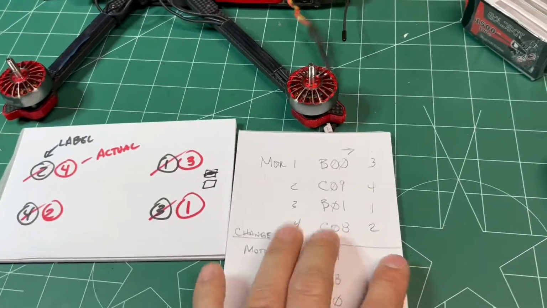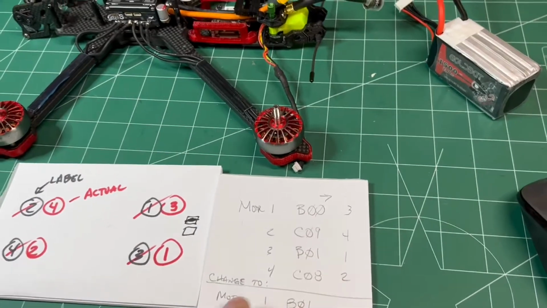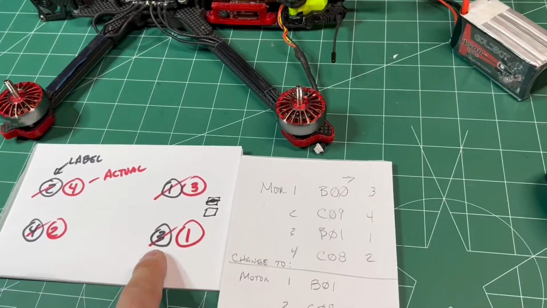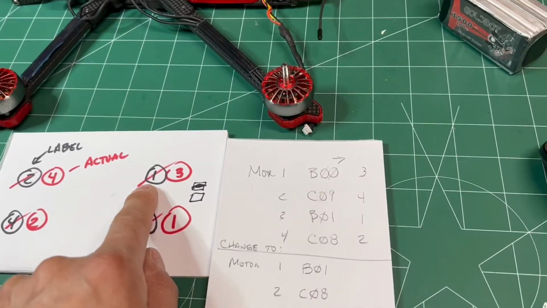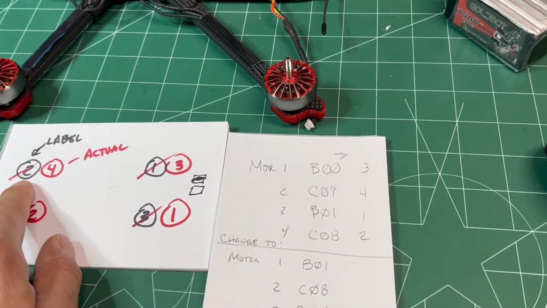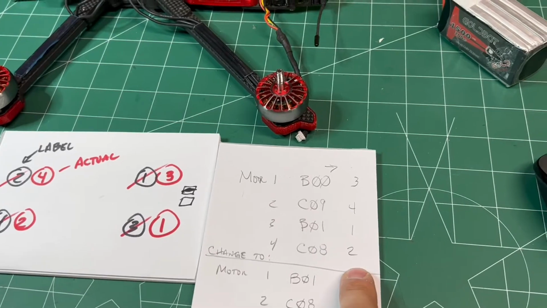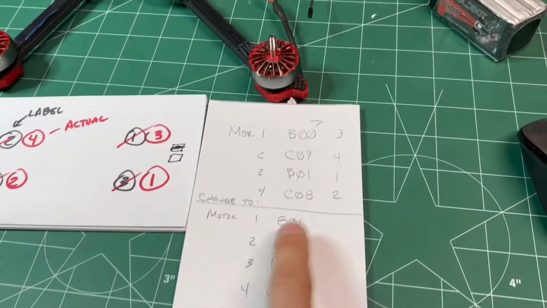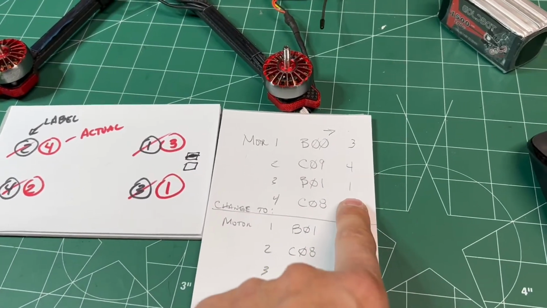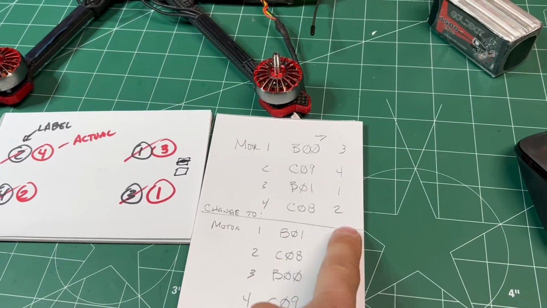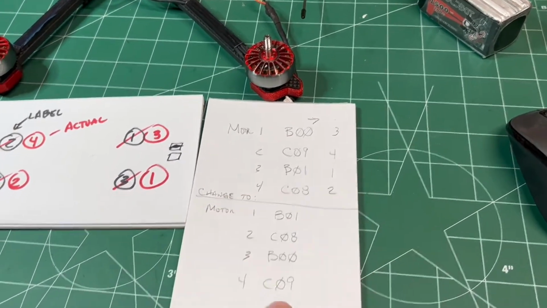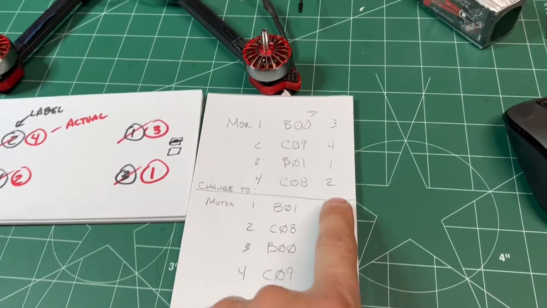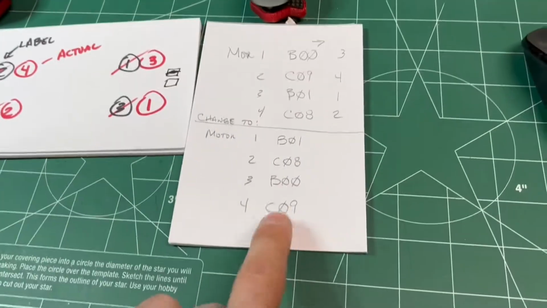So, again, if you follow along on this side, I'm going to read it out again. Motor 1 becomes motor 3, motor 2 becomes motor 4, motor 3 becomes motor 1, and motor 4 becomes motor 2. That's what you see listed here. So that means in the new configuration, motor 1 will be B01, motor 2 will be C08, motor 3 will be B00, and motor 4 will be C09.